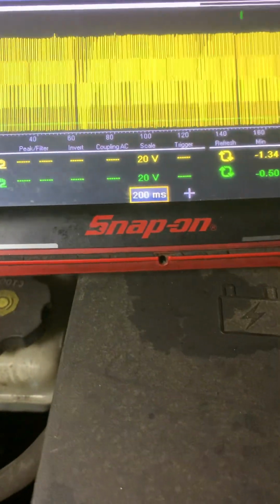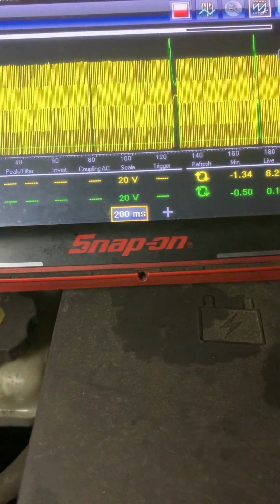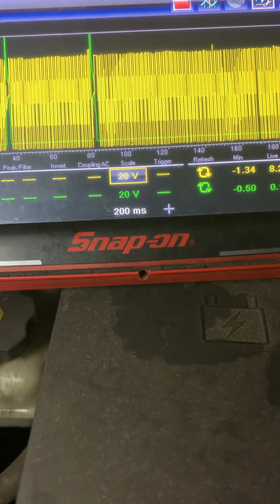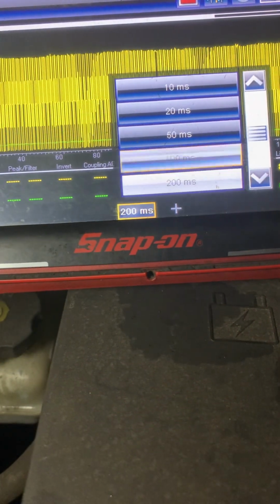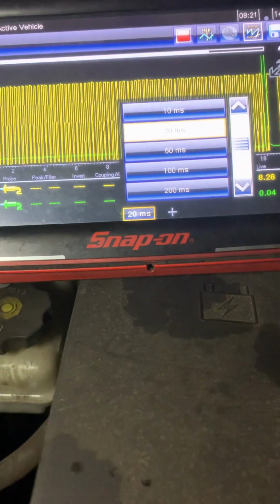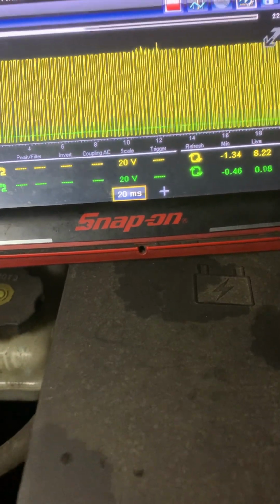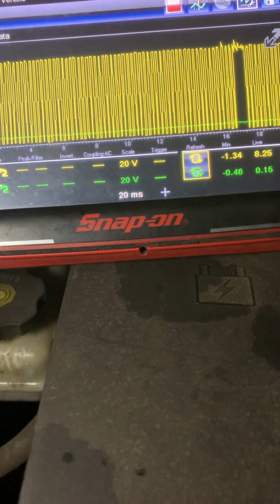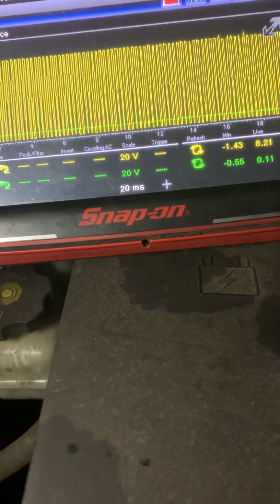We have positive and negative, two sides of the solenoid, and one is obviously active and one is not so active. I'm going to change the scale just to see a little bit better. There's little activity on the green channel.